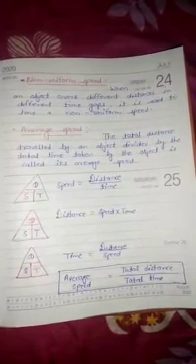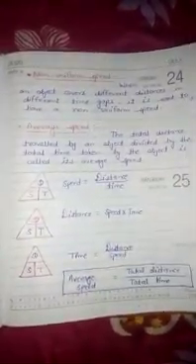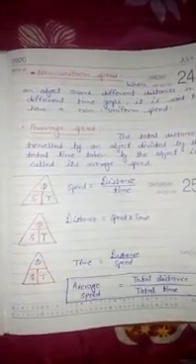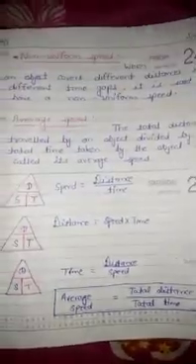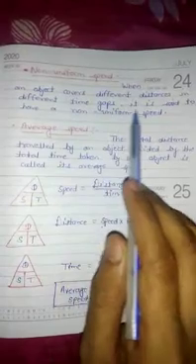Now let's move on to non-uniform speed. What is non-uniform speed? It is just the opposite of uniform speed. In uniform speed, the object travels the same distance in equal time intervals, but in non-uniform speed the object travels different distances in different time intervals. This type of speed is known as non-uniform speed. When an object covers different distances in different time gaps, it is said to have a non-uniform speed.